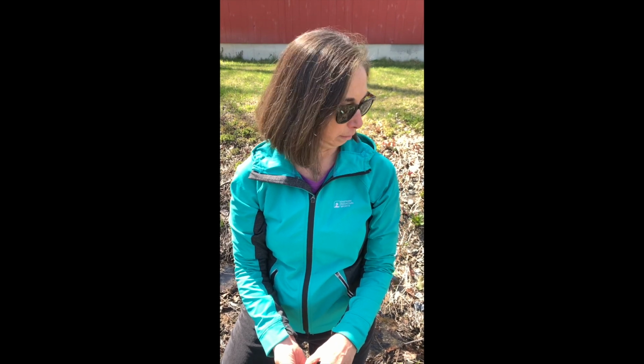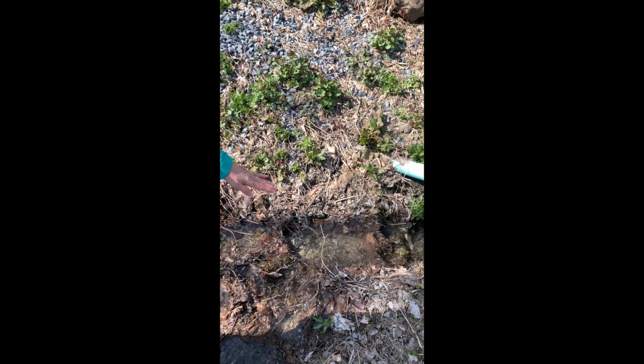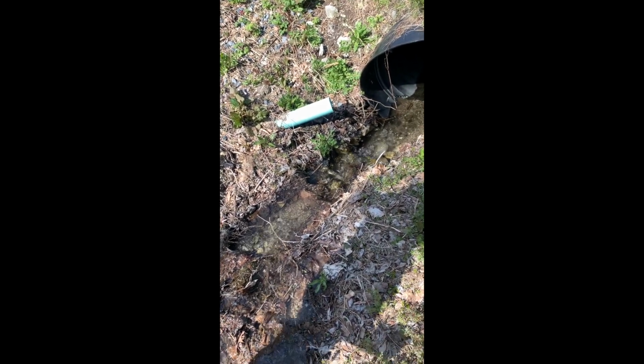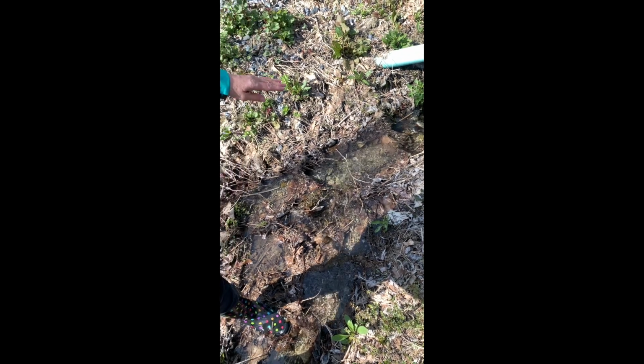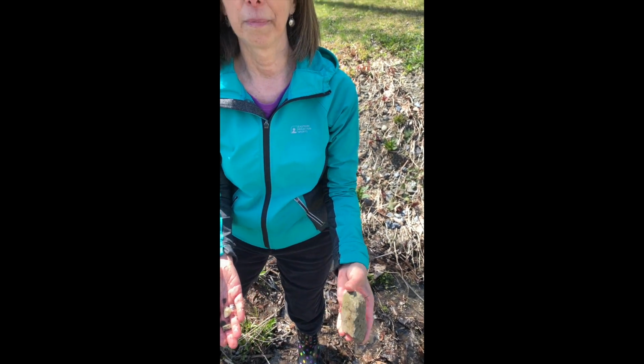What else can make it travel faster? Well, right here you see we have a little bit steeper slope. When there's a steeper slope, or a higher gradient, the stream is moving faster. So it also can pick up and carry larger size particles.